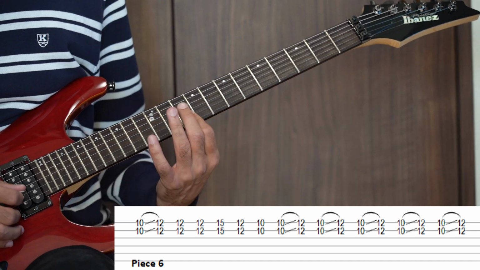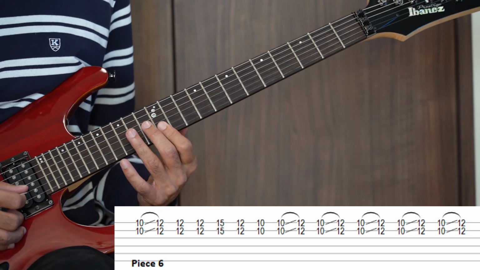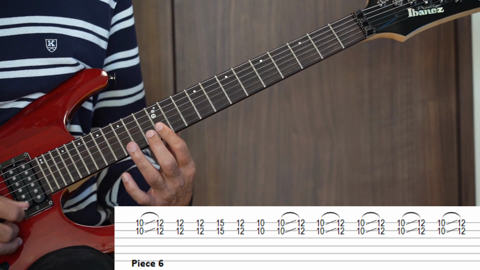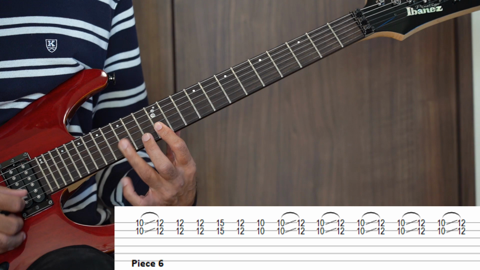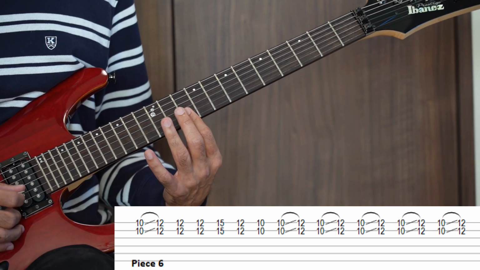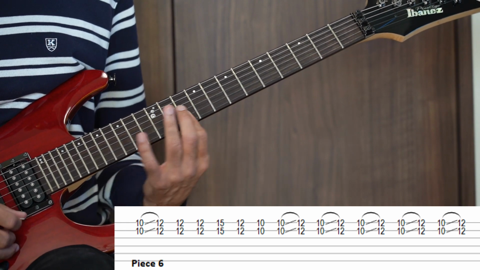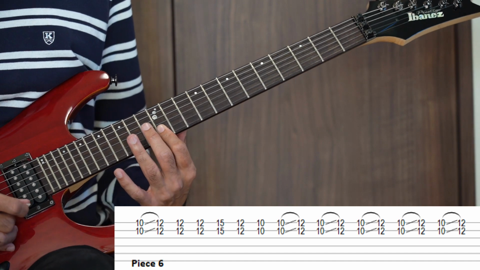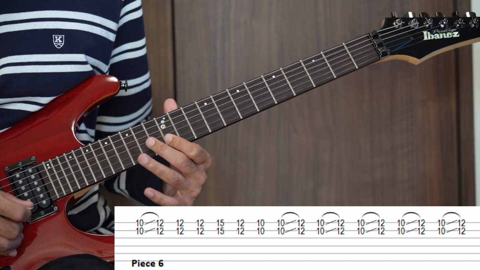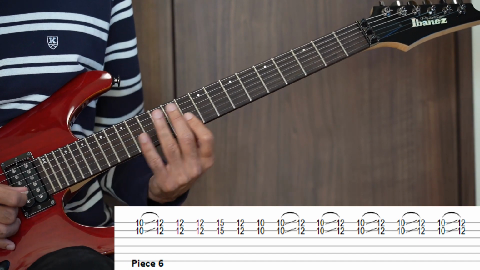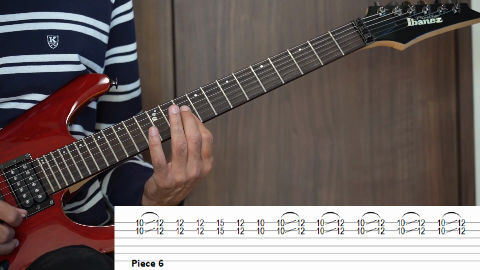2, 3, 4, 5. So slowly. 15, 12, 10, 5 slides. 1, 2, 3, 4, 5. So I'll try to make a tab for this also. So see the tabs and you'll get it.